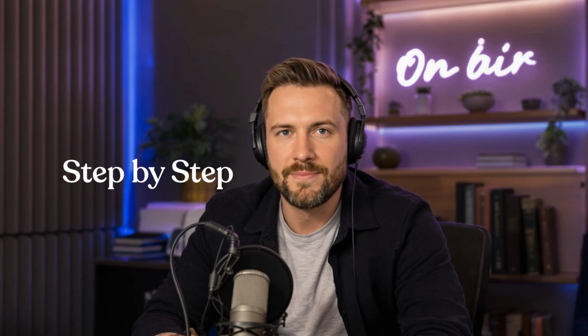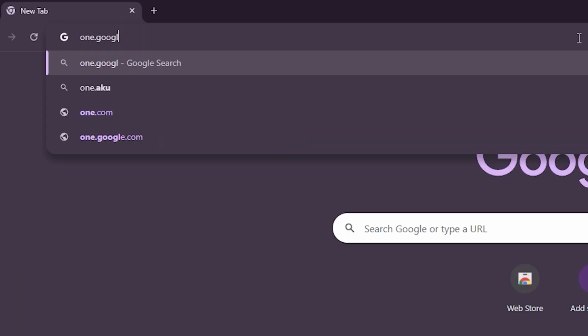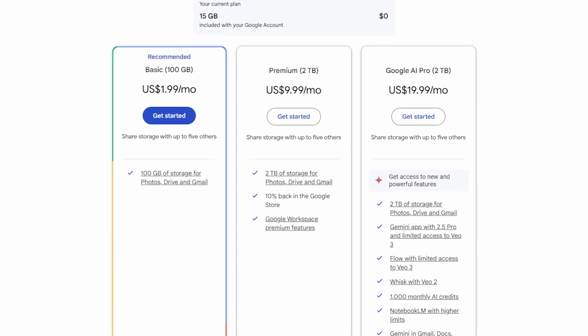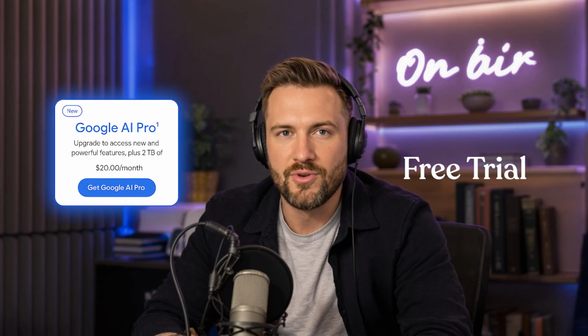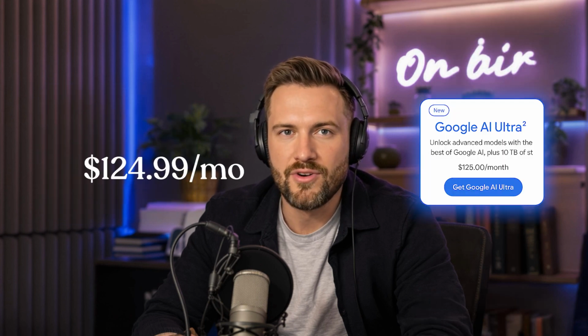Here's the step-by-step process. Log into Gmail. Navigate to Google One at one.google.com and select either AI Pro or Ultra. Pro includes a 1-month free trial before charging $19.99, while Ultra starts at $124.99 monthly.